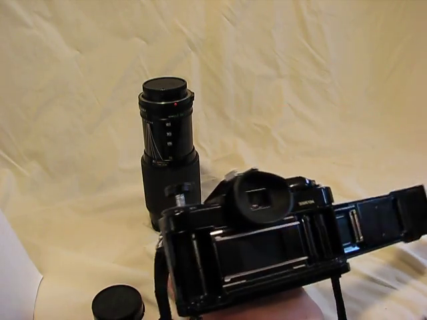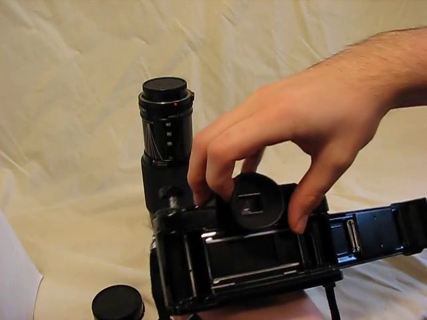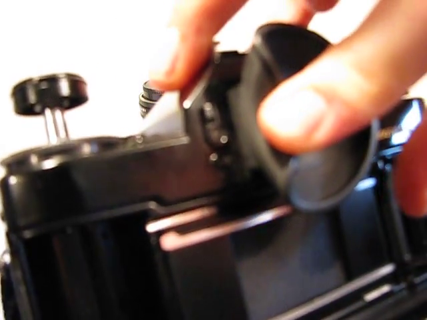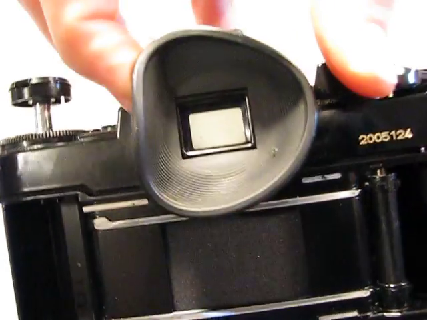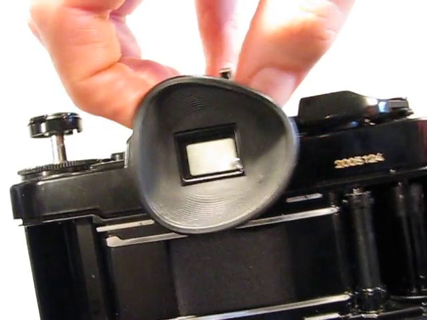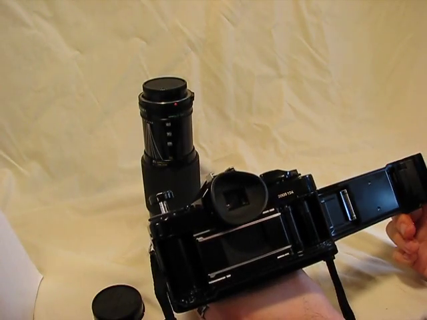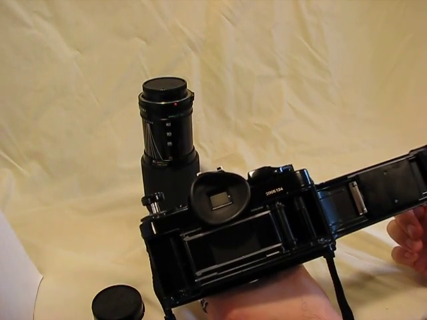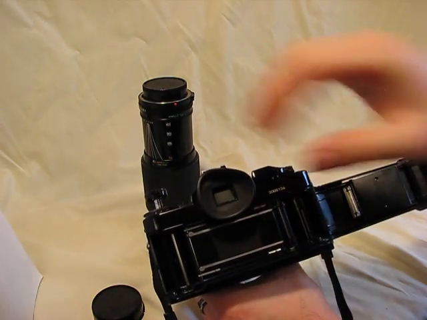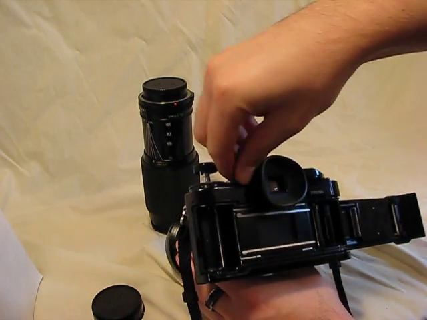So that's useful. Also hidden behind the eyepiece here is the viewfinder shutter. It's a little switch here. You activate it, and there's a shutter that goes over the viewfinder. This is important in very long exposure photos where you might risk light leaking down through the viewfinder onto the film negative. So if you want to avoid that, just activate the viewfinder shutter.